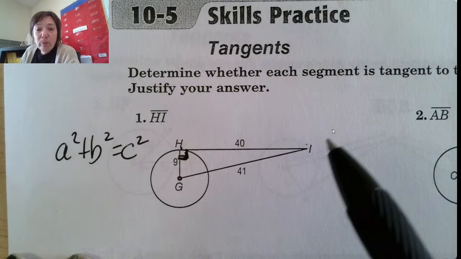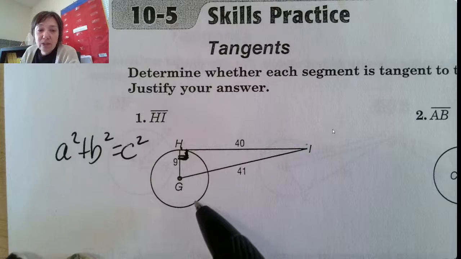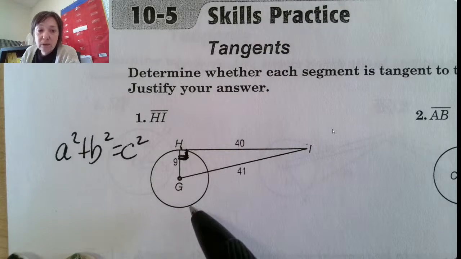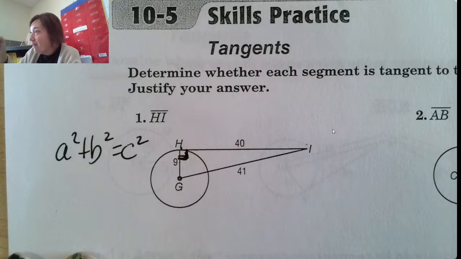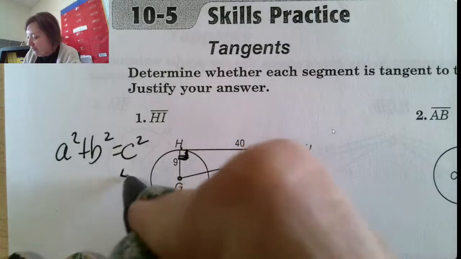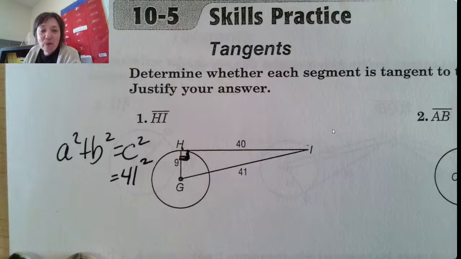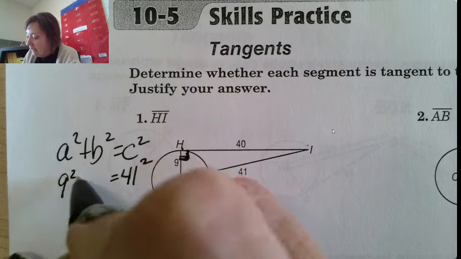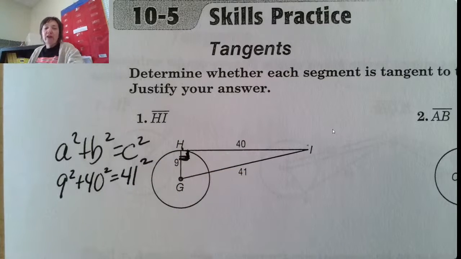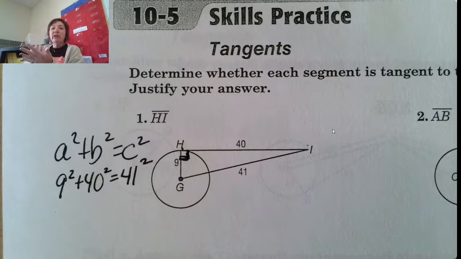So, what would be our hypotenuse in this triangle? G, I, those are not sides. Those are all vertices. 41. Peyton is right. 41. So 41 squared goes right there. And then what's our A and our B values? 9 and 40. So on your calculator, you're going to type in 9 squared plus 40 squared, and you're going to get an answer.